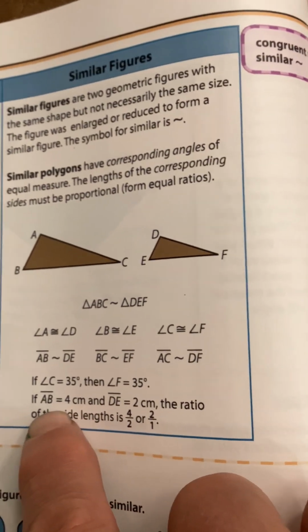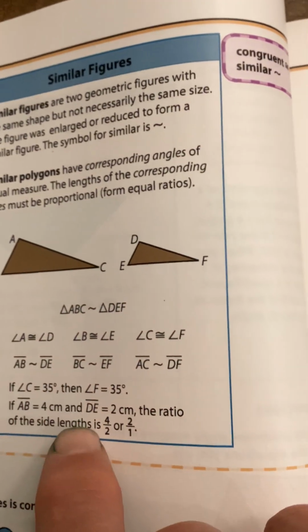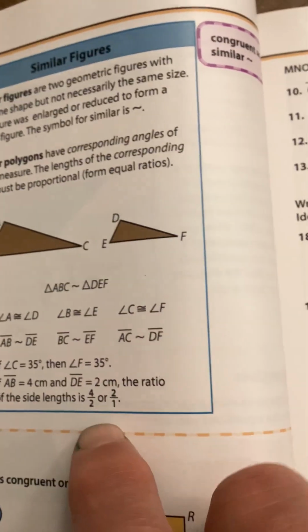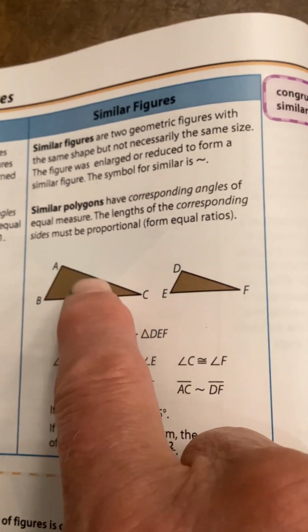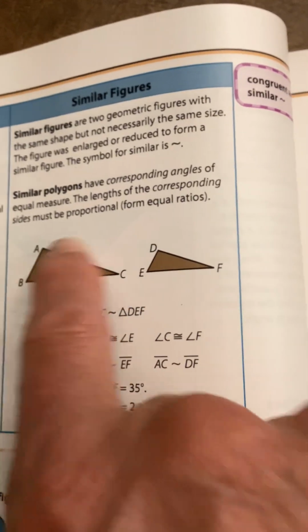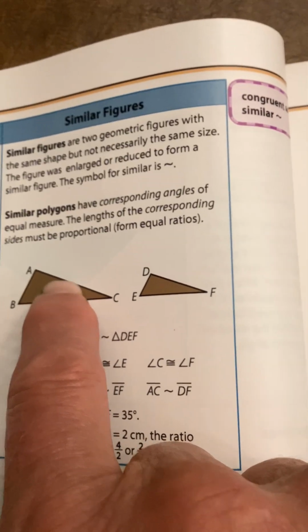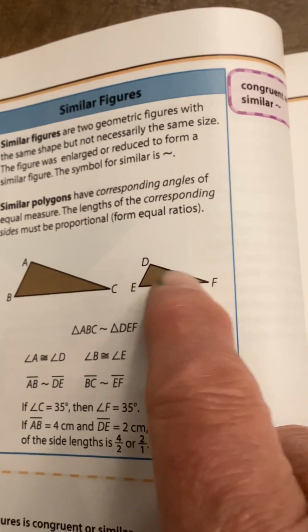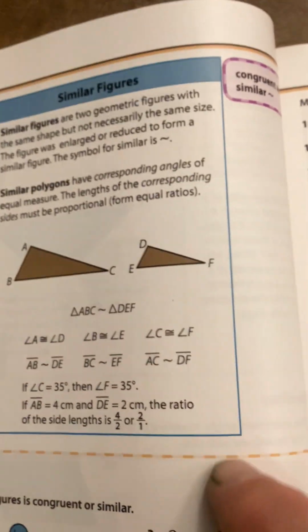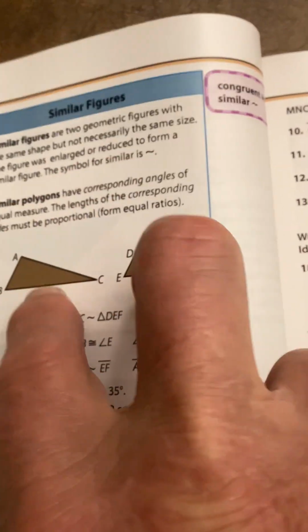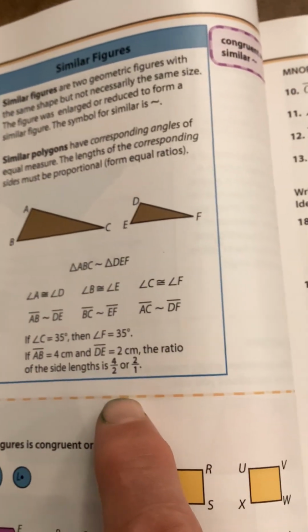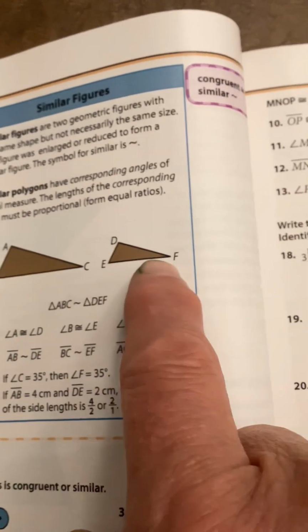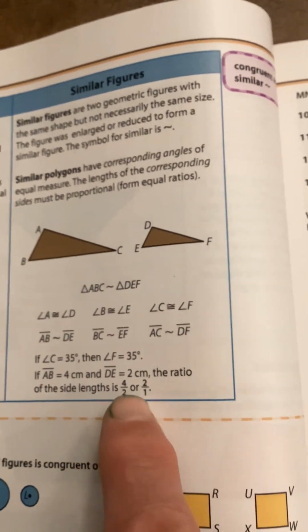Here you have AB is 4 and DE is 2. 4 over 2 is 2 over 1. Like if this is 4 and 2, you say this is 8, then that would be 4. I mean, they would have the same ratio of all the corresponding sides. These would be twice the size of that if it has that ratio.